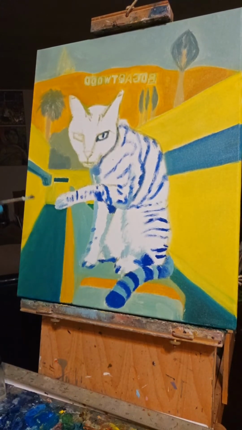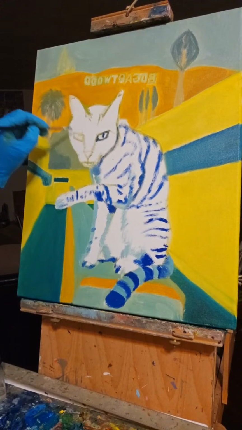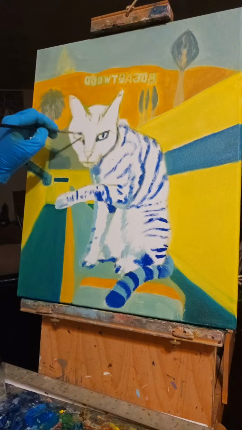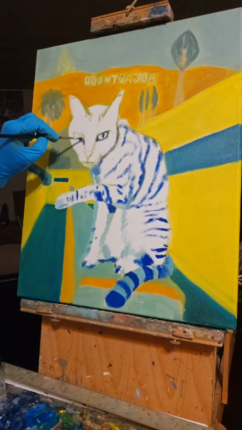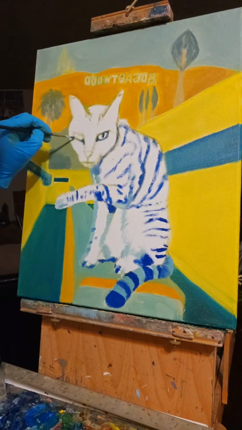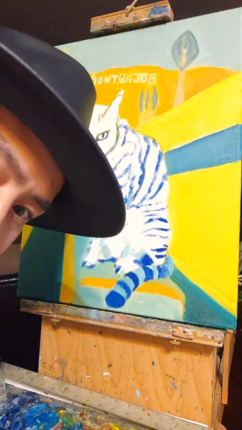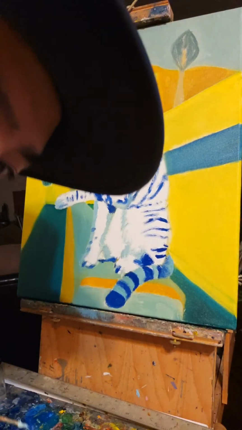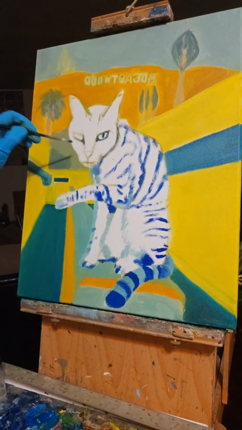I'll work on this eye later. But let's get this part of the nose down right here. And I know Don Drell made some art today. So now that's the cat's meow. Yes, this is the cat's meow.